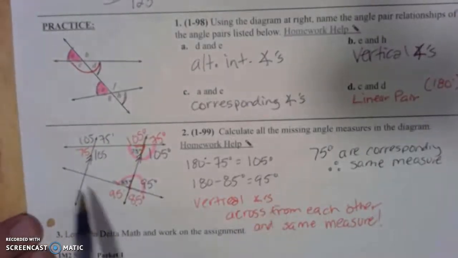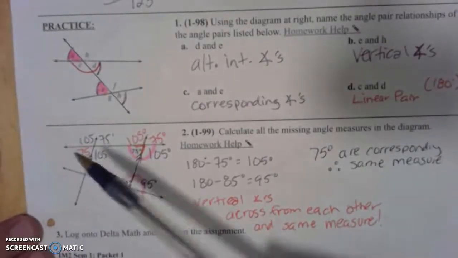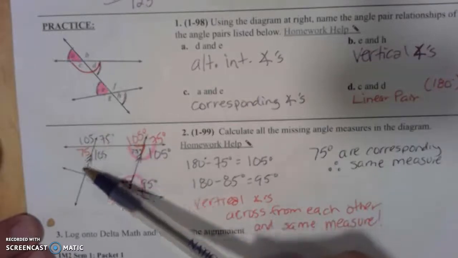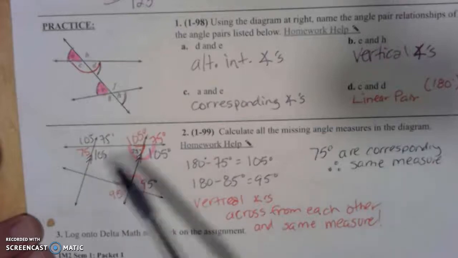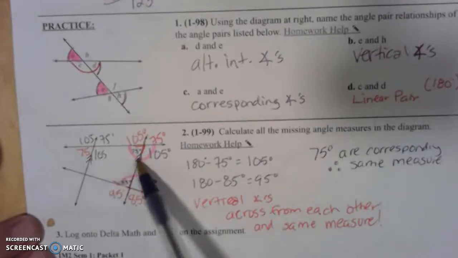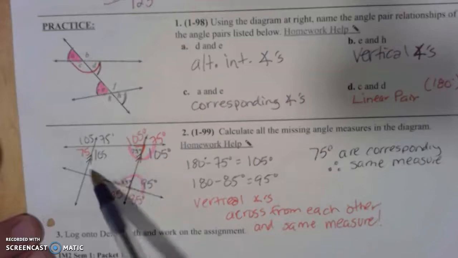Okay, so now we're going to go here. Well, is this the transversal that's crossing two parallel lines? No, because this is not parallel to that. These two are the lines that are parallel because they have the little triangles on them.